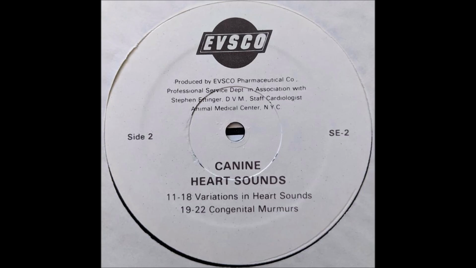The crescendo-decrescendo murmur of aortic stenosis is often confused with the murmur of pulmonic stenosis. This murmur is heard over the aortic valve region and radiates to the cervical vessels and the cranial right thorax. The murmur may not interfere with the audible components of the first and second heart sounds.